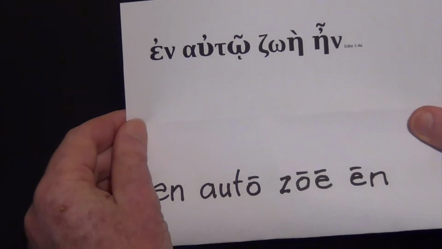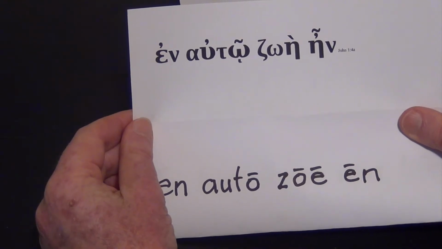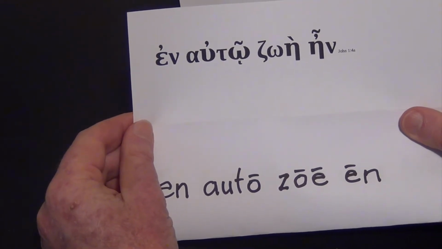and there is one new word here. That's the auto, and this word means him. We actually use this word in automobile. Automobile is something that is self-mobile, automobile.